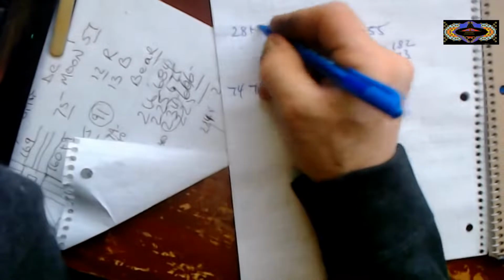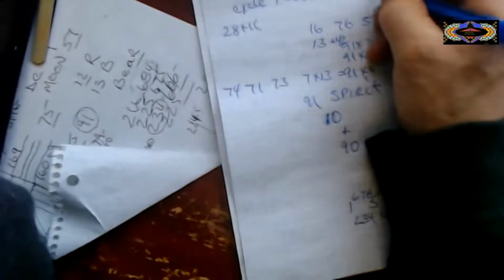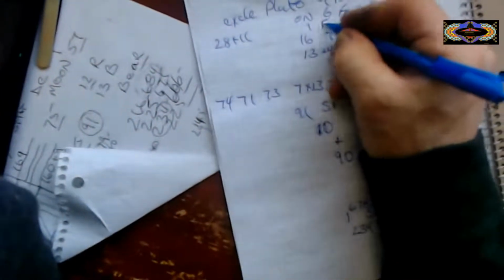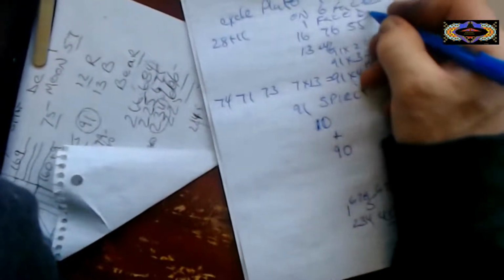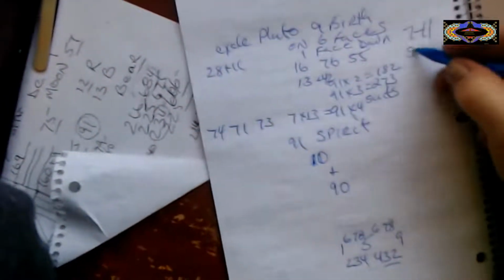The 713 can also be looked at 7 and 3, 7 and 1, and 7 and 4, or 4 and 7. When you have 7 and 4, you're going to get 28 and 11. This is the cycle in Pluto. Pluto is the 9 birth. The 9 birth on 6 faces, but 1 face down. 7 come 11, the student.